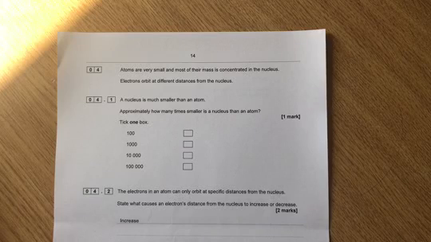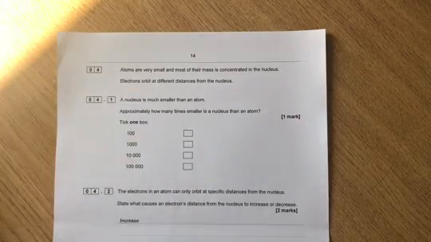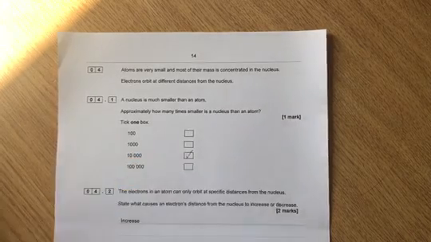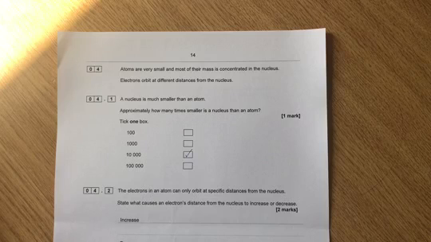Question 4. This is about atoms and radioactive decay. You're told atoms are very small and most of their mass is concentrated in the nucleus. Electrons orbit at different distances from the nucleus. 4.1. You have to remember how many times smaller a nucleus is compared to an atom. And the answer to this is that the nucleus is 10,000 times smaller than the atom.